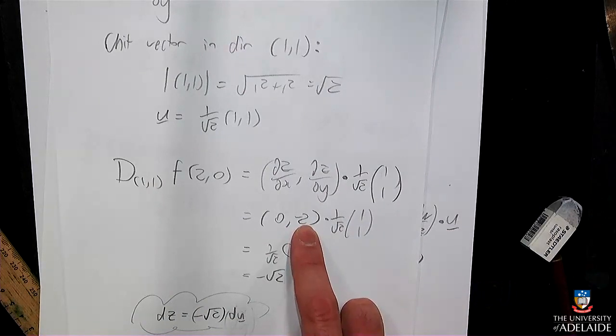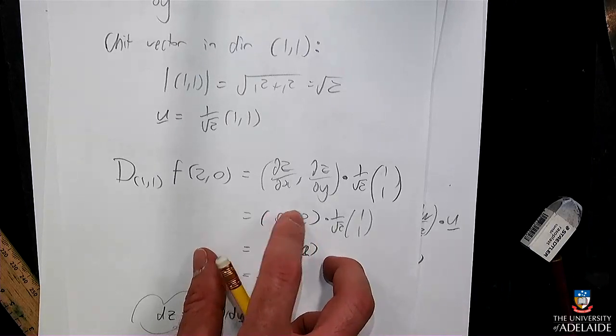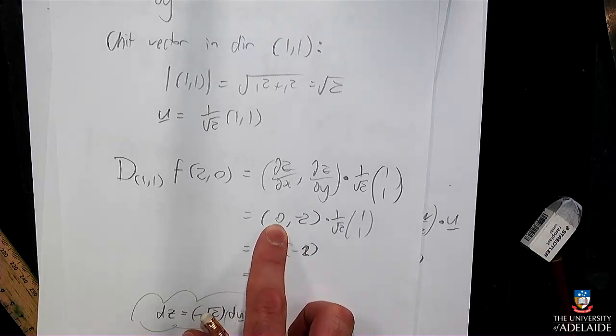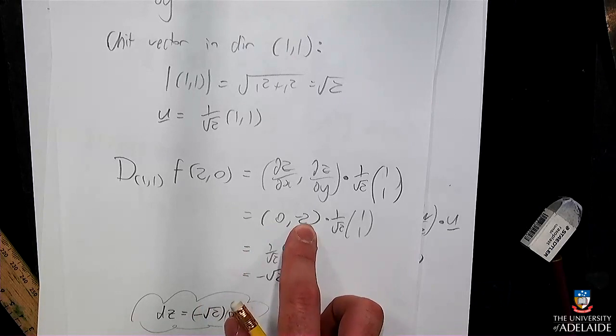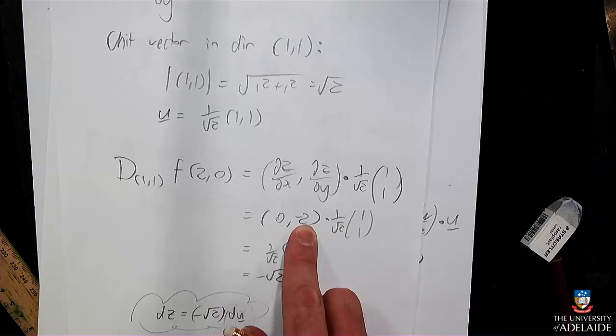At the point 0, 2, the gradient vector came out to be 0, negative 2. And at the moment, that's just a place to hold my partial derivatives. It tells me if as I'm going past this point in the x direction, the function value is not changing. If I'm going past in the y direction, the function value is changing at twice the speed as the y is changing. That's great. But this is a direction.